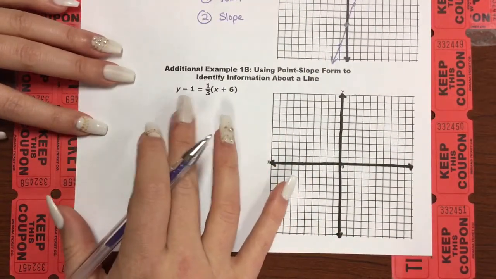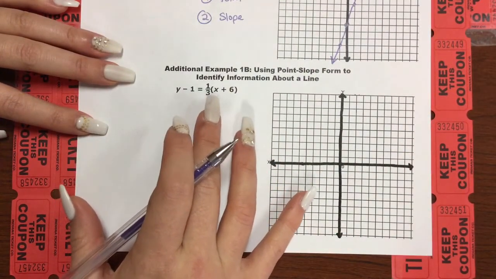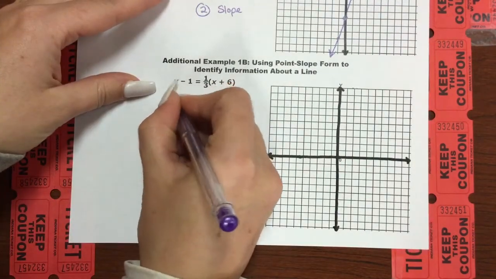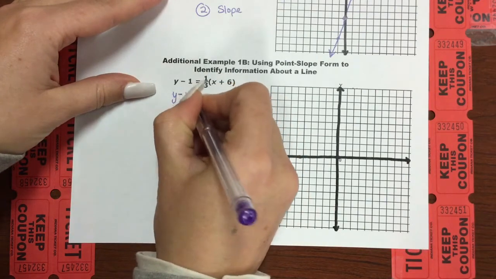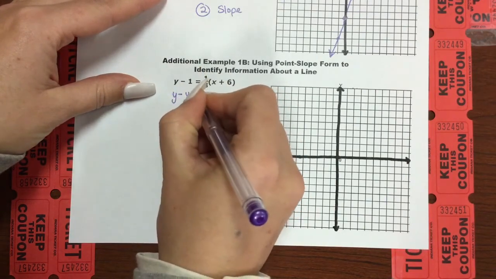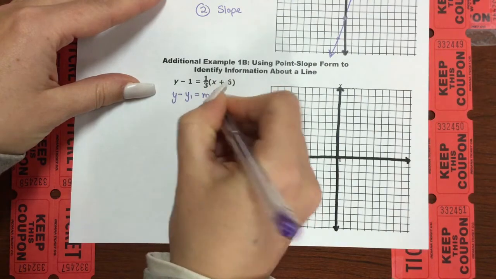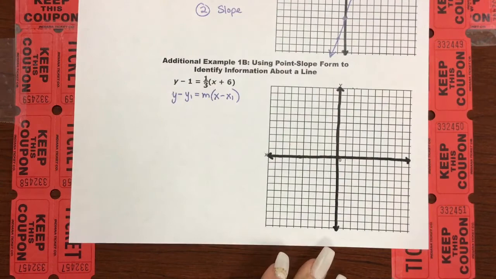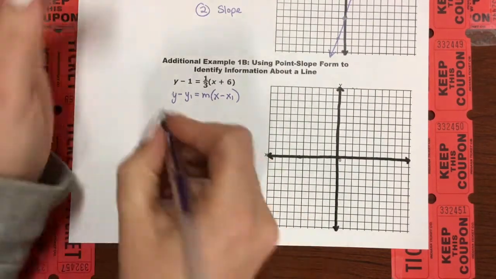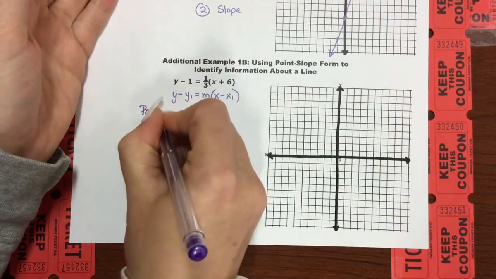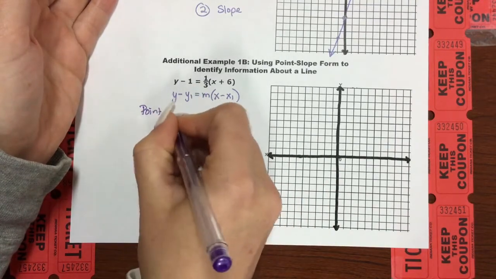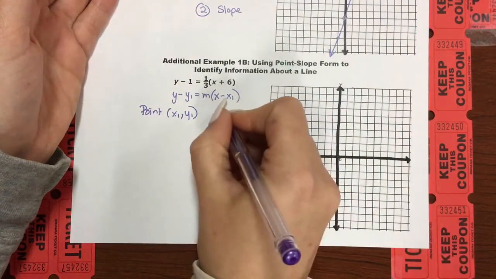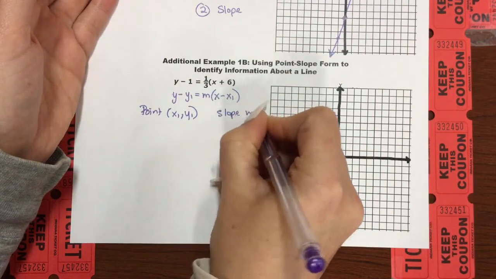Okay, we have another equation, y minus 1 equals 1/3 multiplied by the quantity x plus 6. So I'm going to go ahead and write that formula underneath it, the point slope formula, y minus y1 equals m multiplied by the quantity x minus x1. Perfect. Okay, so the first thing we need to find is the point. Our point is going to be the x1, comma y1. The next thing we're going to have to find is the slope, which is going to be our m.